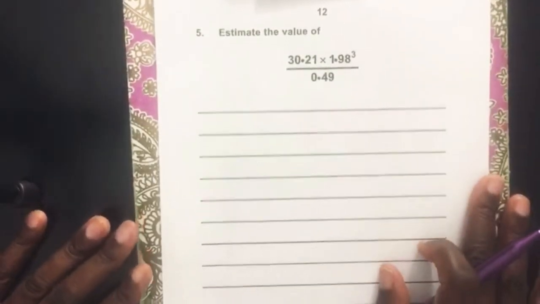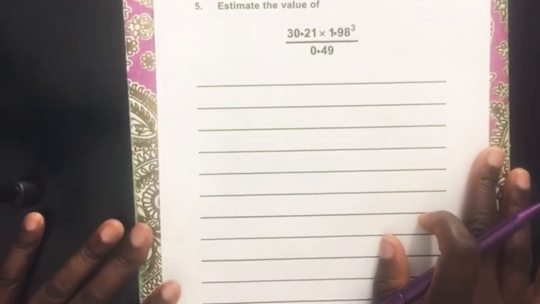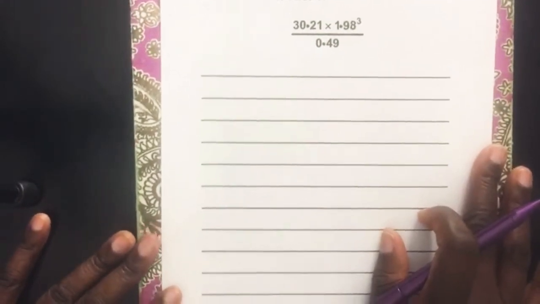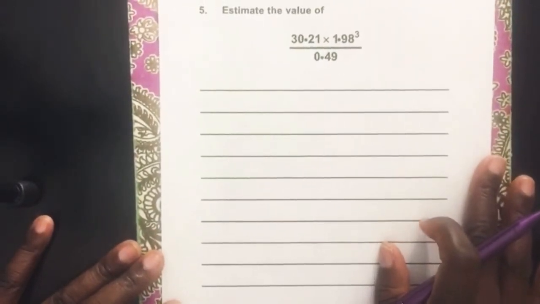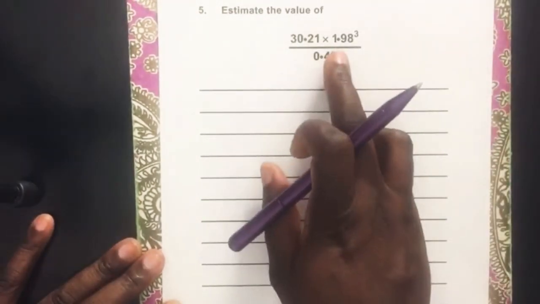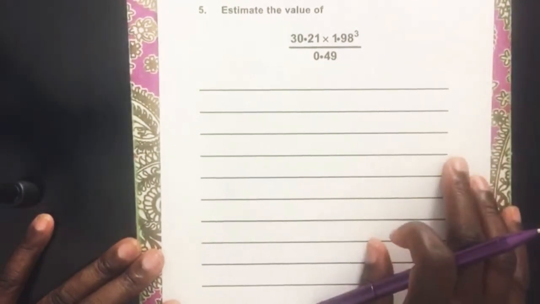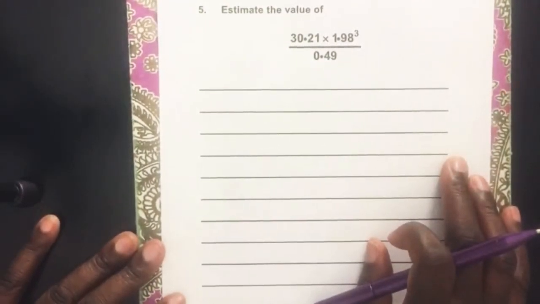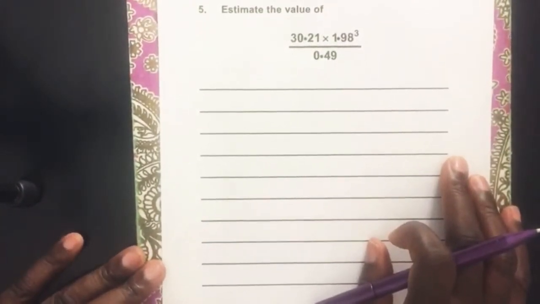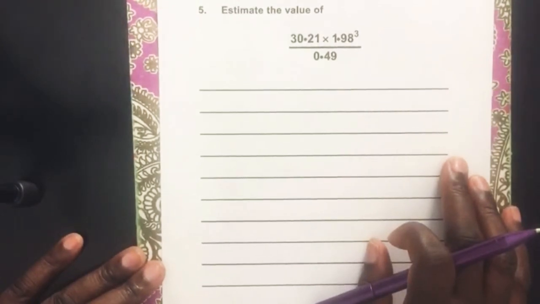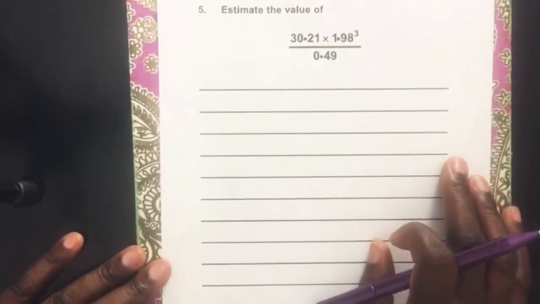So this is question 5, and it's an estimating question. It says estimate the value of 3.21 times 1.98 cubed times 0.49. You know that with estimating, the thing that you have to bear in mind is the first significant number, the first non-zero number.